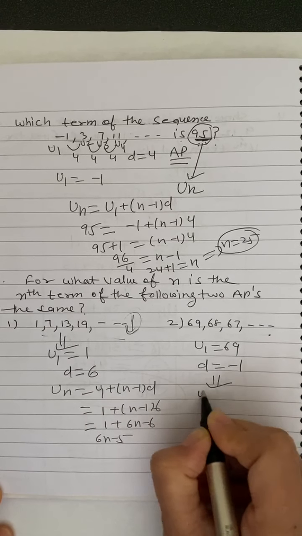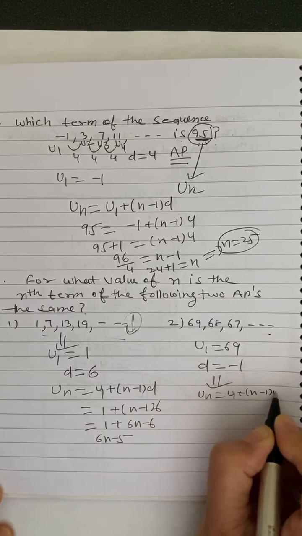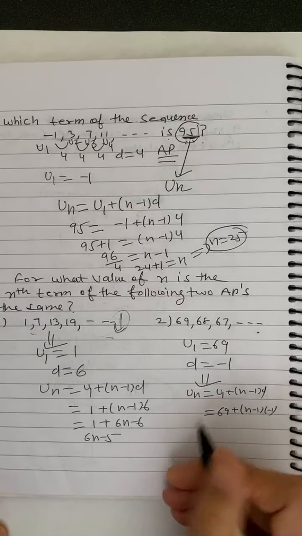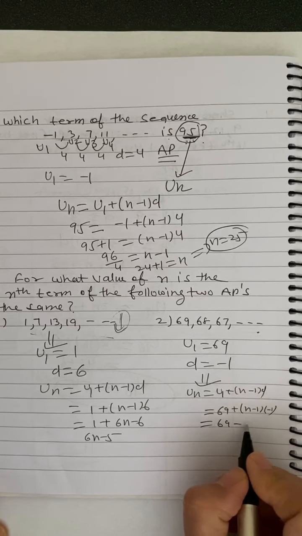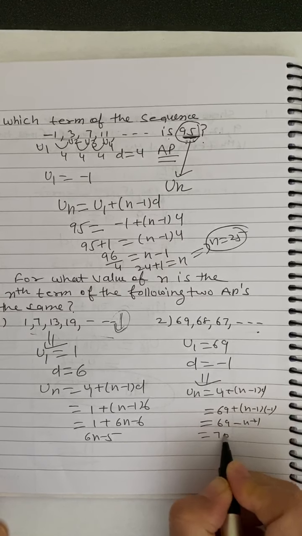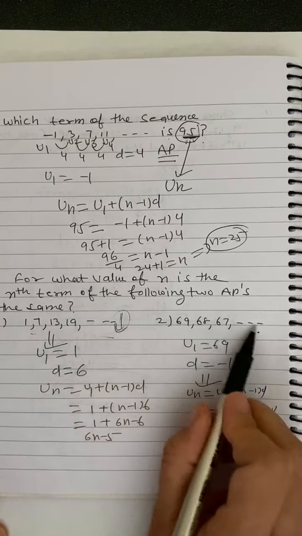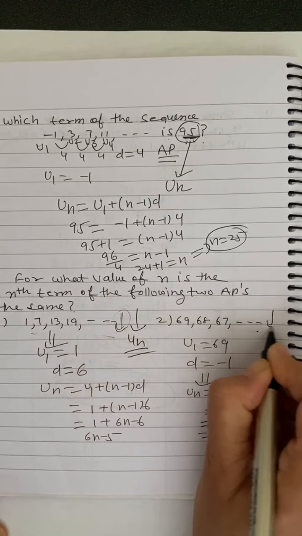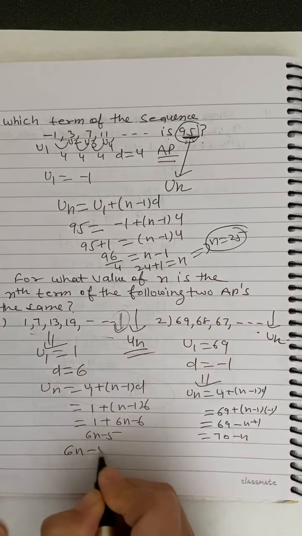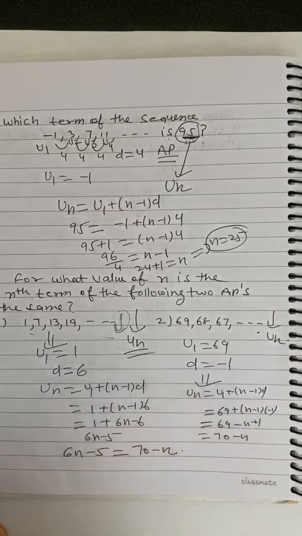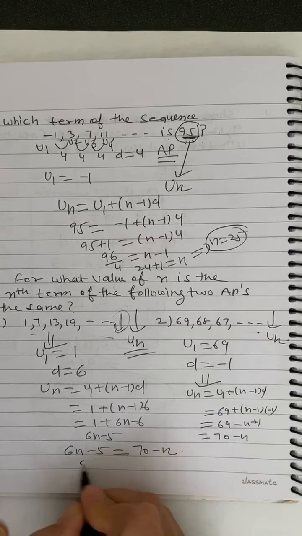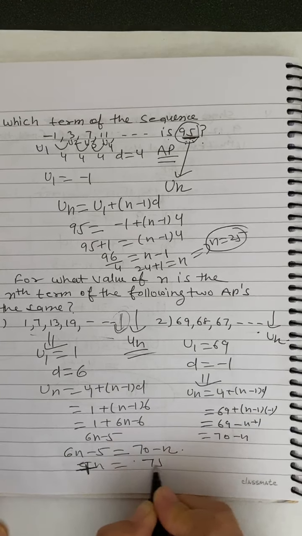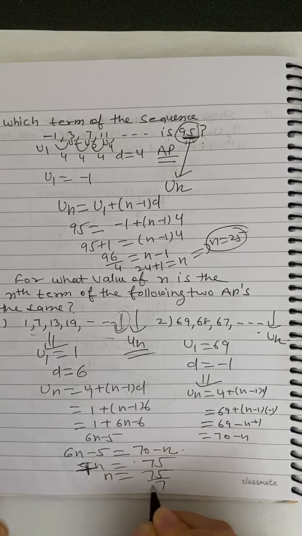Here the general term is going to be U1 plus (n minus 1) into D. So 69 plus (n minus 1) into -1. So you will get here 69 minus n plus 1. So we get 70 minus n. Now, I don't know which term is going to be equal, if it is going to be equal. So let's say the nth terms of those two are equal. If they are equal, both of them have to be equal. Now, if I simplify it, I get 6n plus n is 7n, and this is 75. So I got n as 75 over 7.